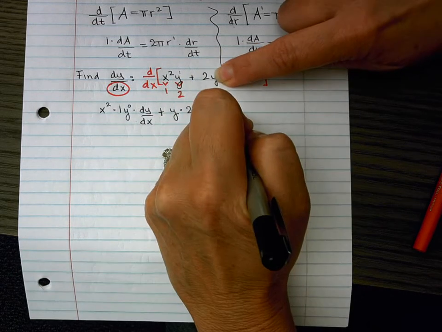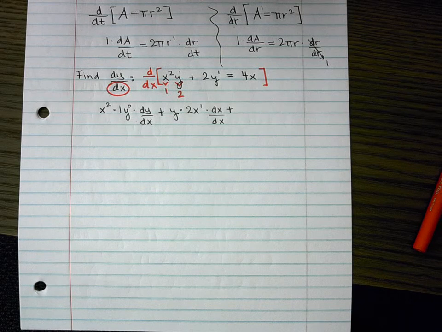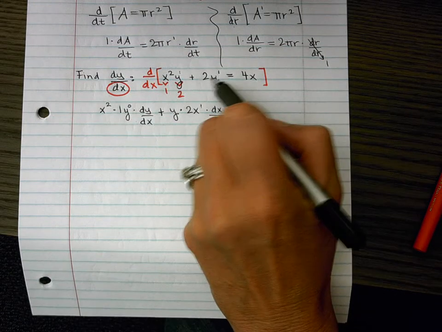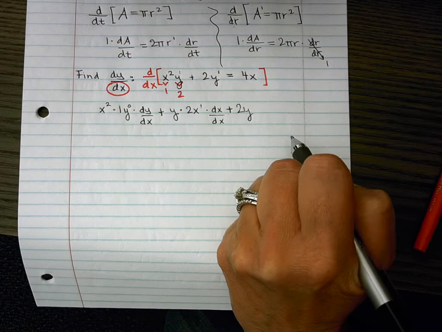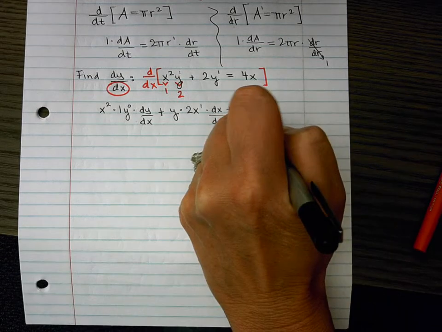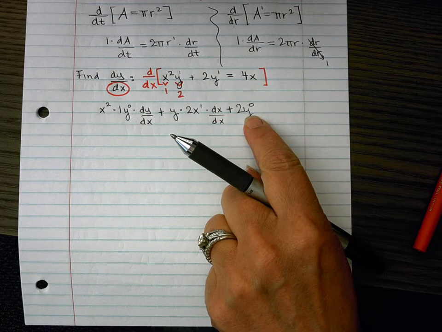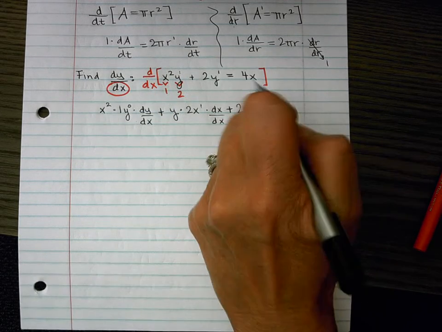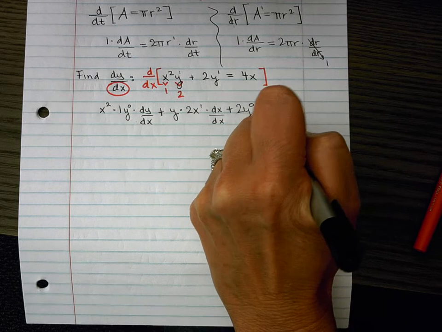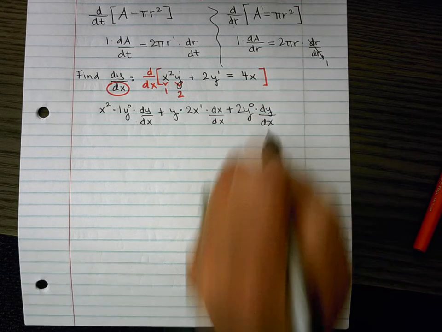And then now plus, take the derivative of 2y, so let me make that a power of 1. So that would be 2 times 1, so 2. Reduce the power by 1, so then instead of y to the first, that would be y to the 0. And then I just took the derivative of a y variable with respect to x. So what do I need to multiply that by? The derivative of a y variable with respect to x.